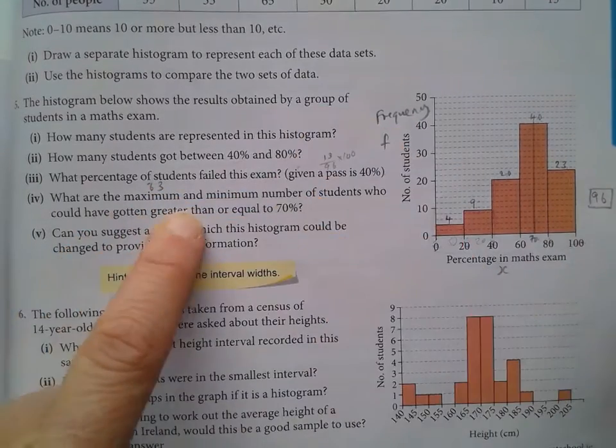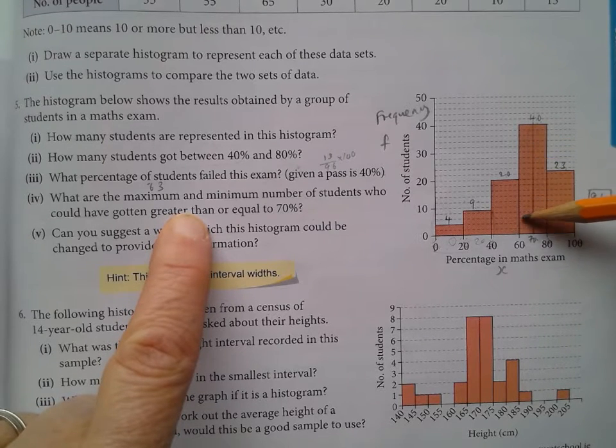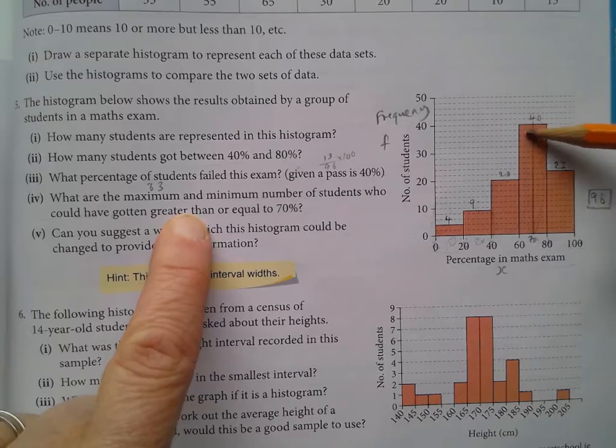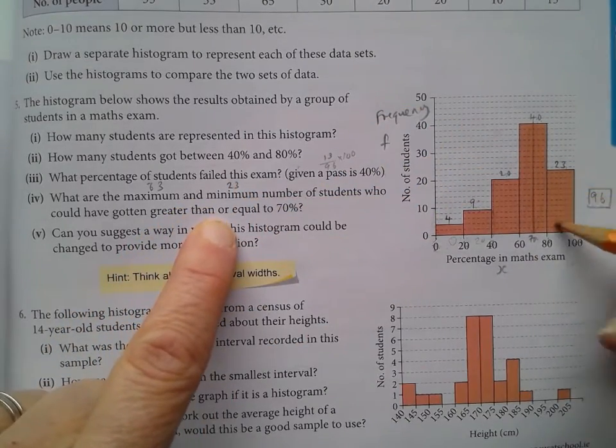The minimum would be if none of these people got above 70, if they all got between 60 and 70. So none of that 40 got over 70. So only these people got over 70. So that would be 23.